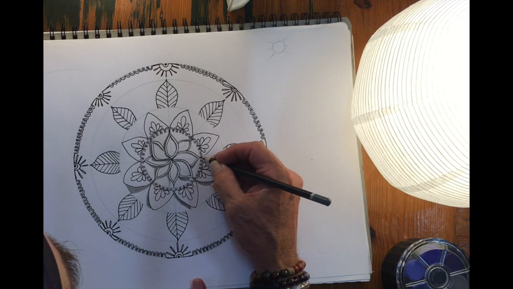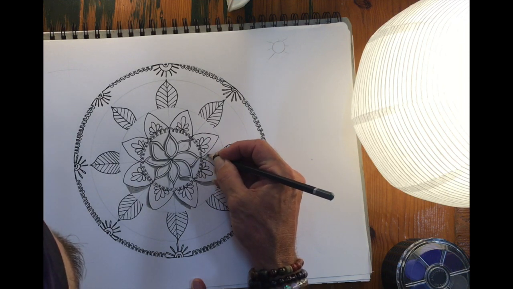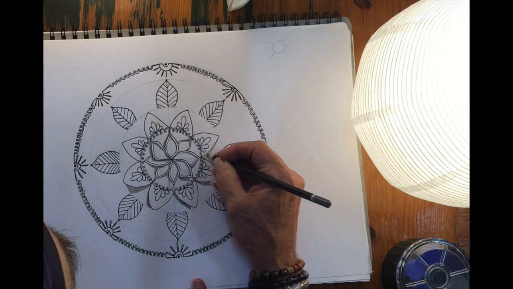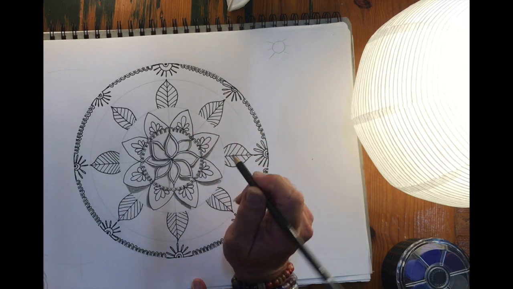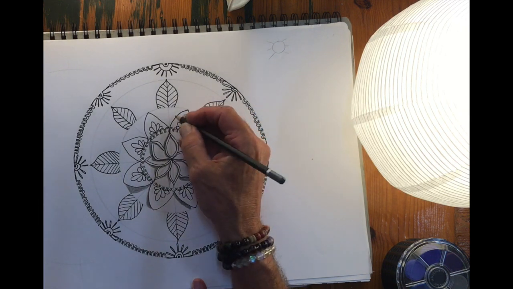No shadow here, or maybe a bit under here. But none here because this is where the light is falling directly.